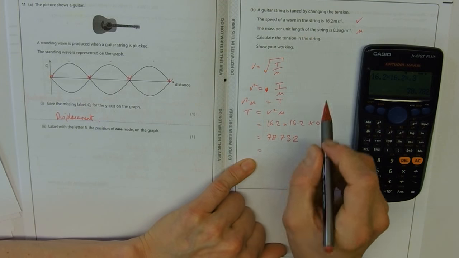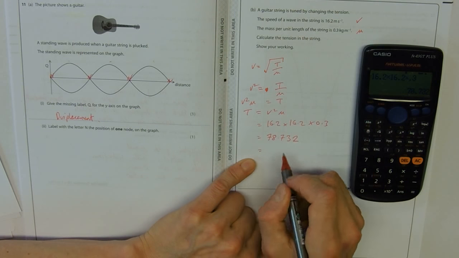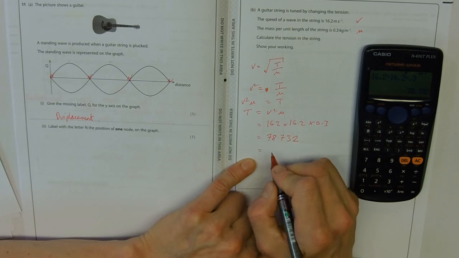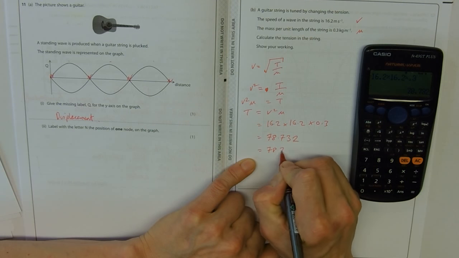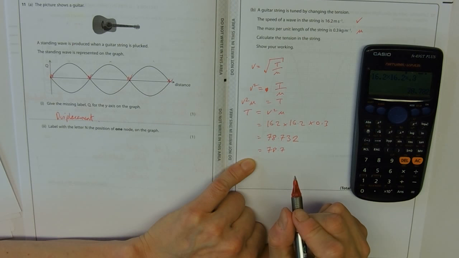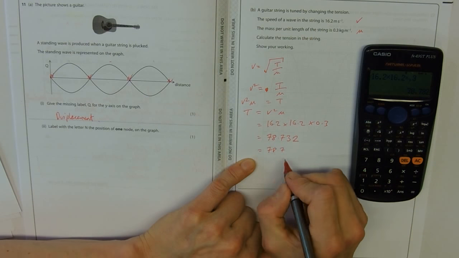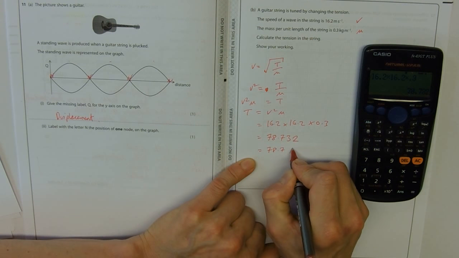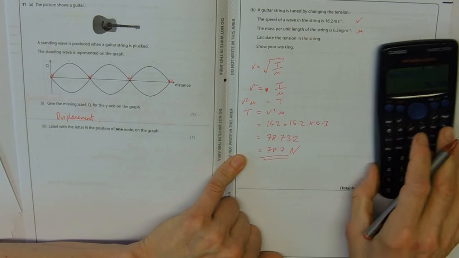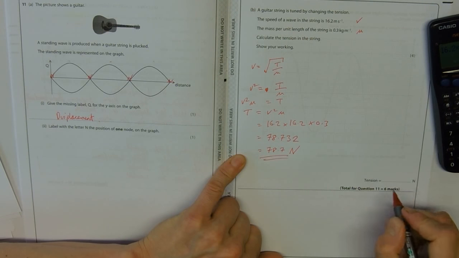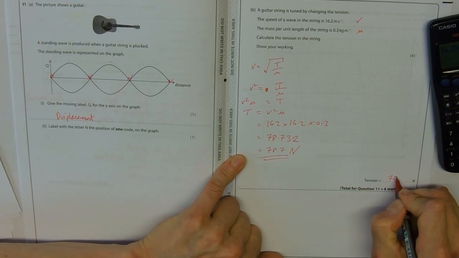And because we're getting one decimal place there, or three significant figures for the best one there, 78.7. And do we have a unit? We will have a tension, so that is going to be newtons. There's a unit anyway. Isn't it helpful? 78.7.